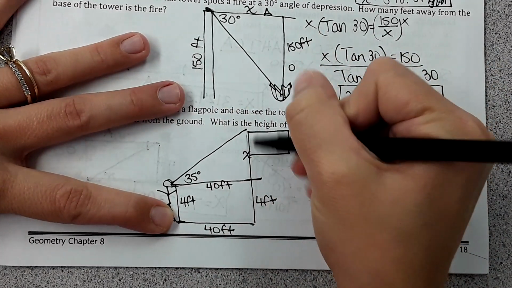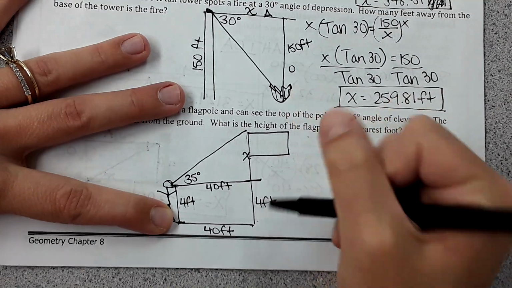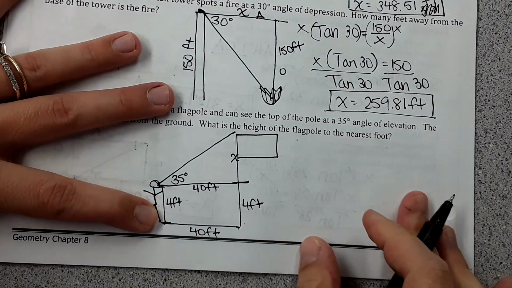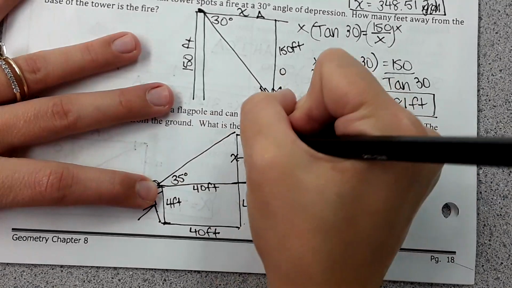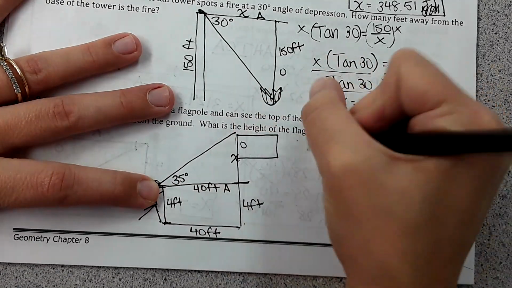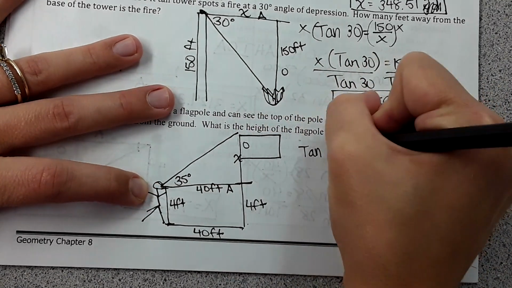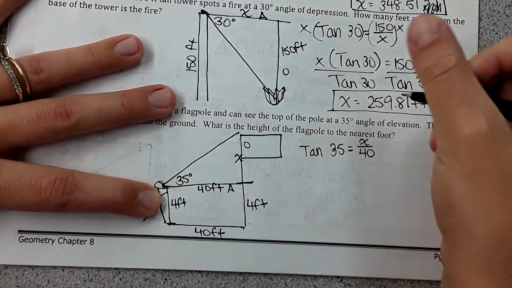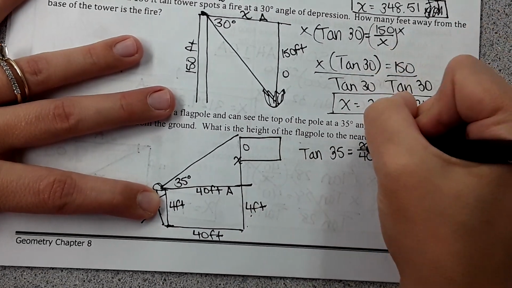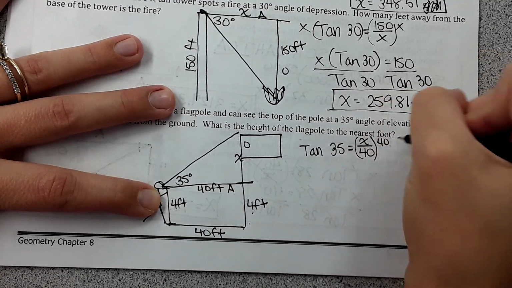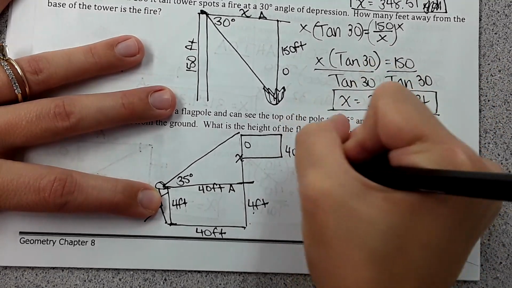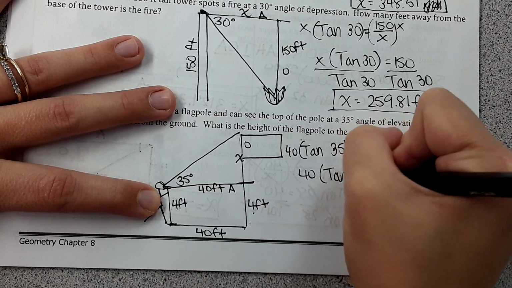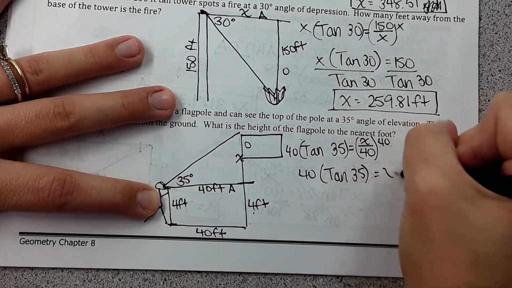And then once we find that length, we can add it to the 4 feet to find the entire height of the flagpole. So from this angle, we have opposite and adjacent. So tan of 35 equals x over 40. We're going to solve for x and then add that number to 4. So multiply both sides by 40. 40 tan 35 equals x.